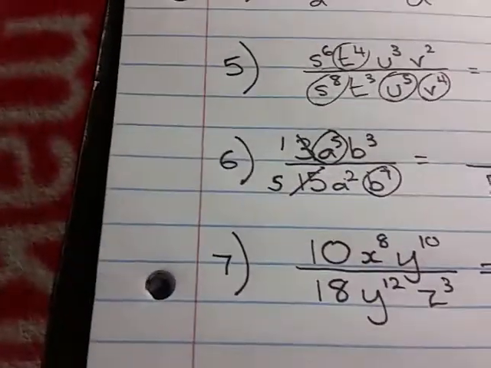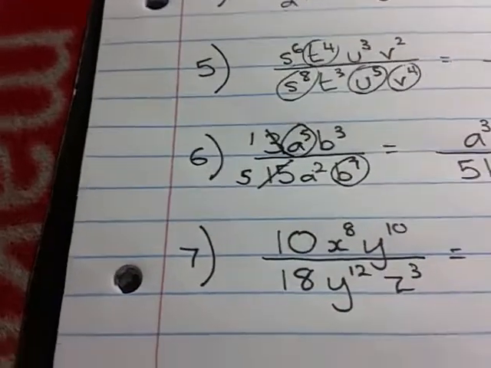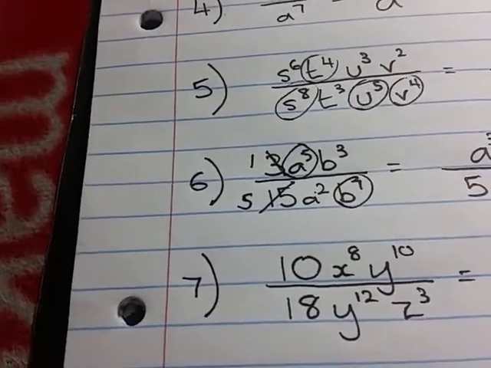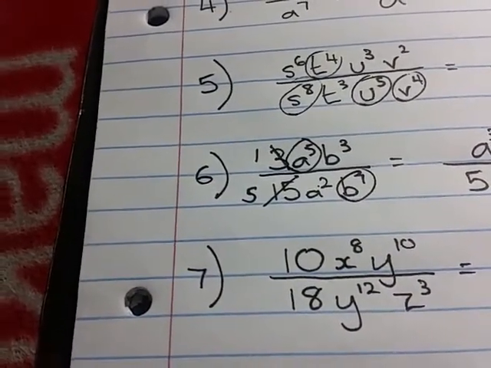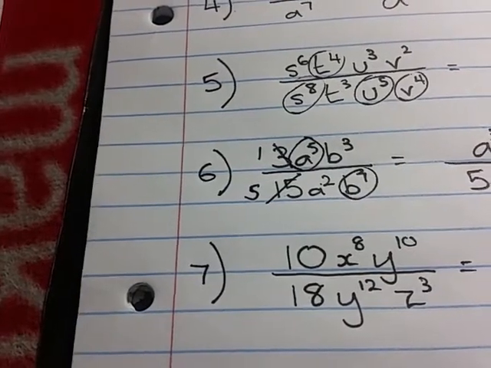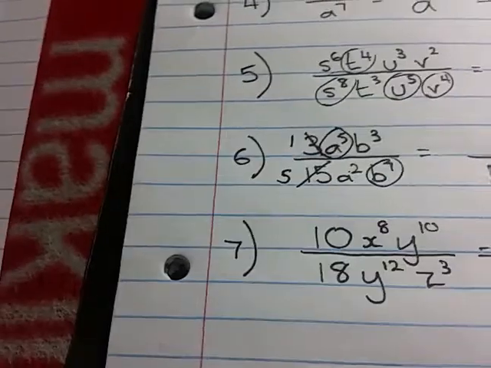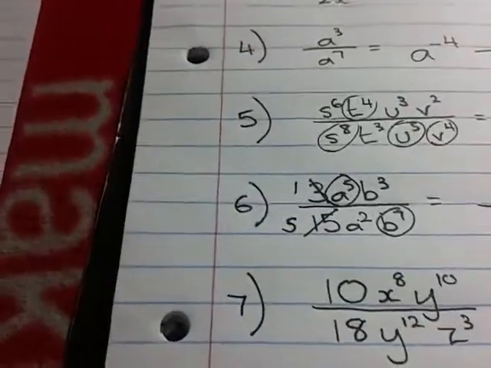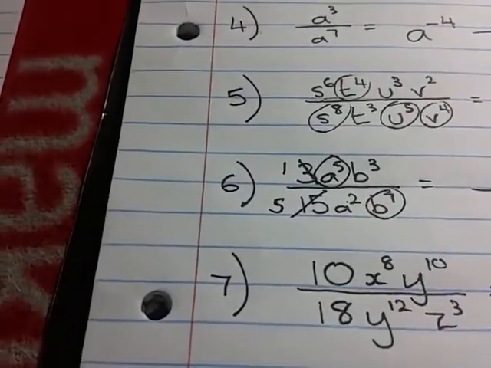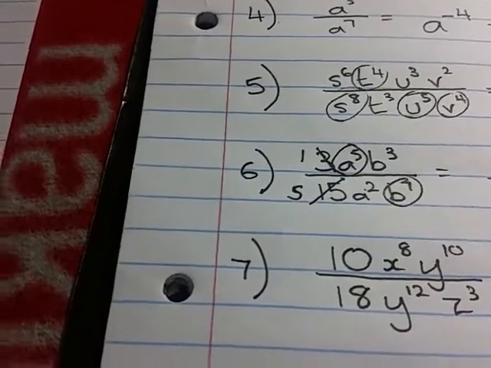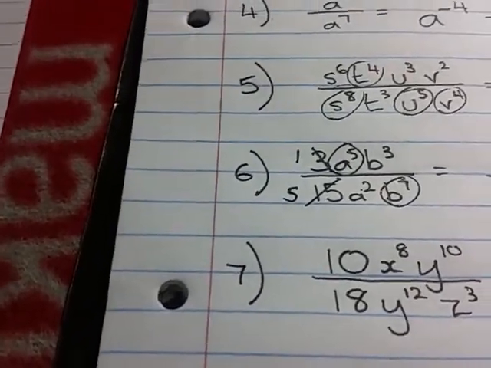And finally, 10 x to the 8 y to the 10 all over 18 y to the 12 z to the 3. So here I've put two numbers that you can't eliminate one completely. I did that on purpose.